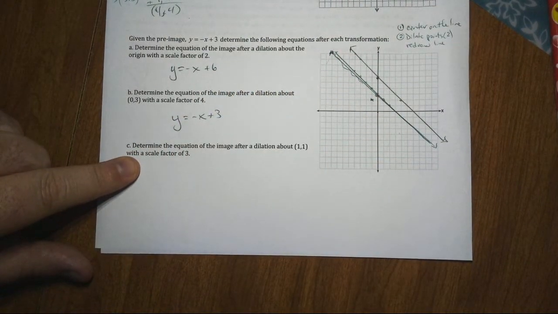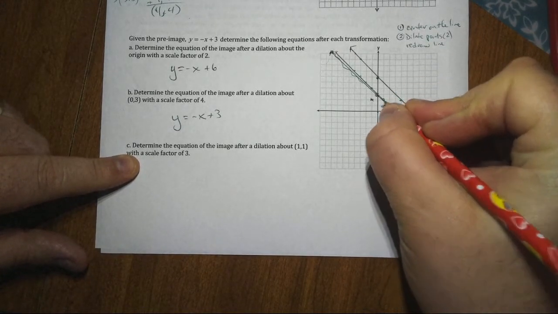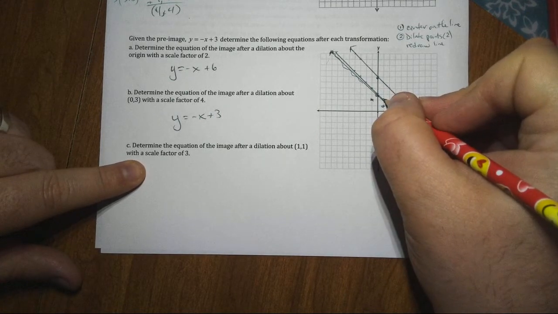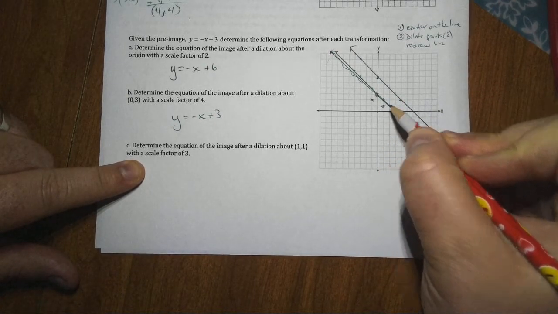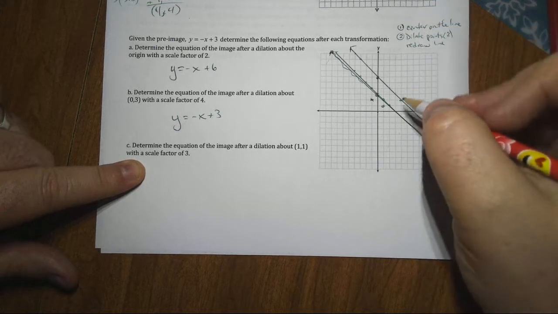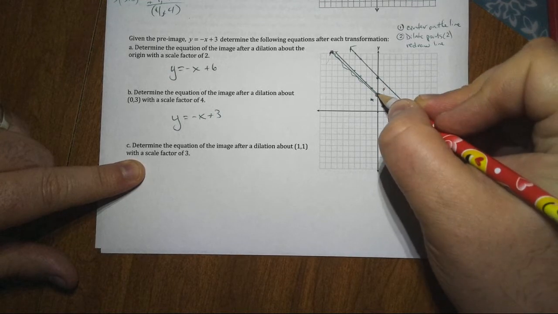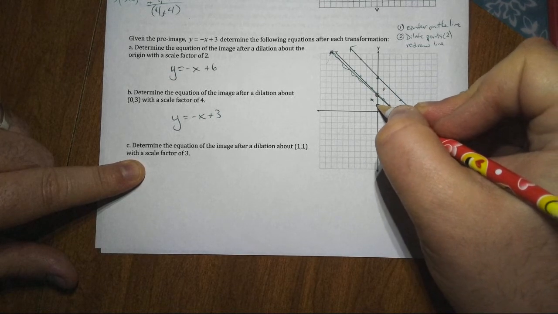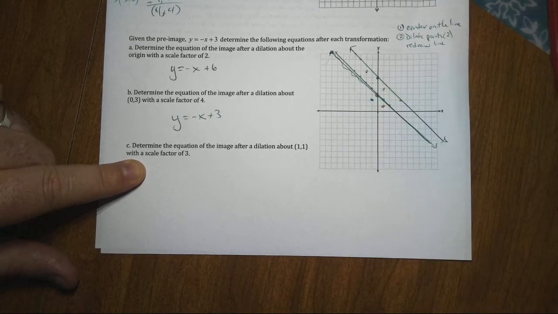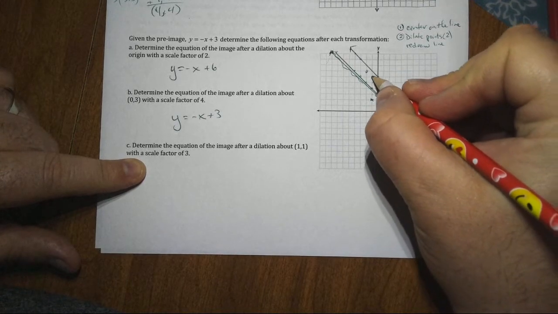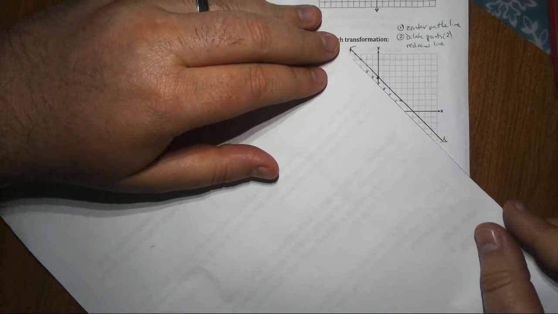And determine the equation of the image about 1, 1. So let's find 1, 1 first. So 1, 1 is right here. We want a scale factor of 3. So if you think about it, we're going to dilate this point right here. We're just going to go 1. That's the dilation of 1. Here's 2. Actually, from the point, center out, 1, 2, 3. That's my new point. Let's take this point right here. This is the y-intercept. We're going to go over 1 and up 2. Over 1 up 2. That's 2. Over 1 up 2. And there's 3. And you can look, there's our line with a slope of negative 1. So our line looks just like that.